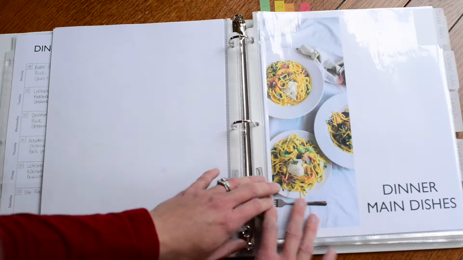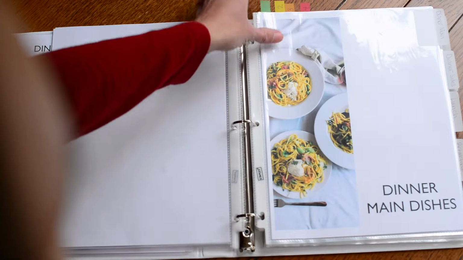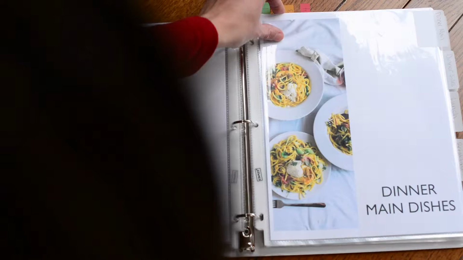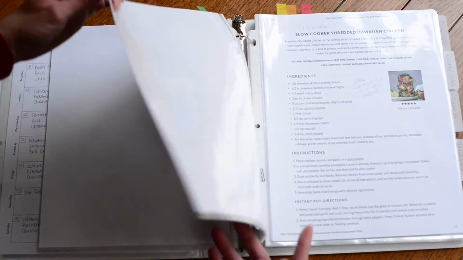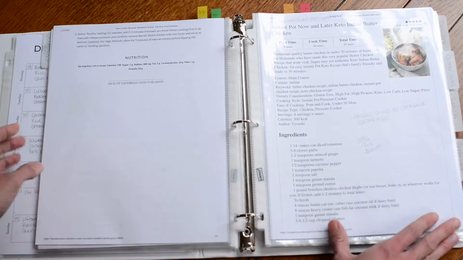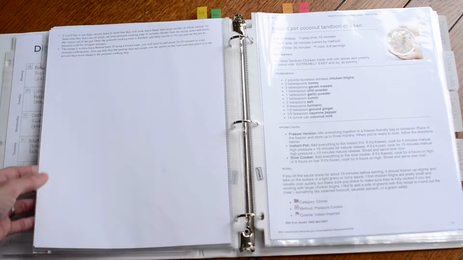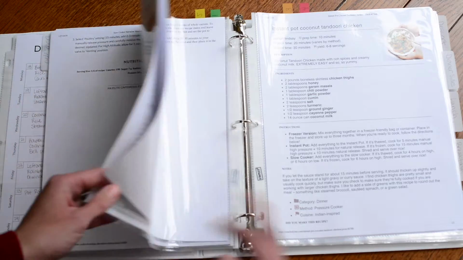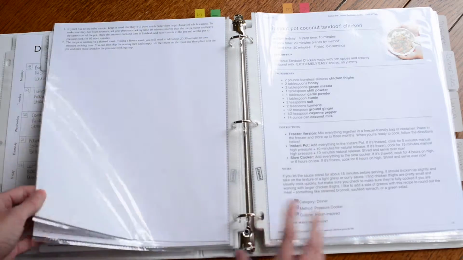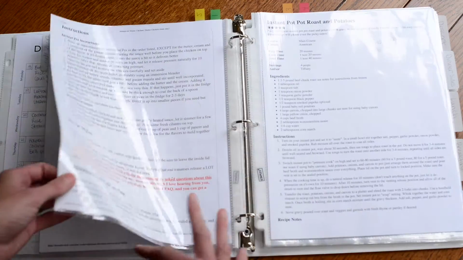So here's my dinner section. This is my dinner main dishes. This is all the recipes for the main dishes. And then see, I have number 2 right here, and I just go to that tab, and that's where we start with the Hawaiian chicken, the butter chicken, pot roast, and tandoori chicken. These recipes I printed off of the blogs that I took them from.